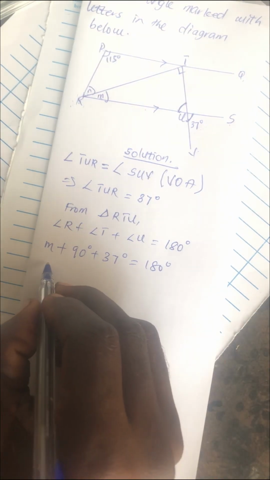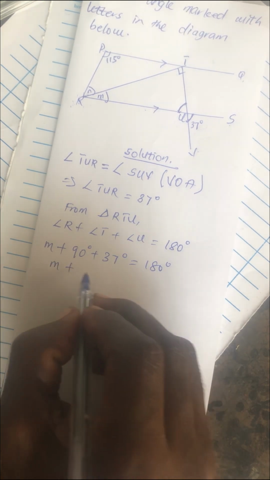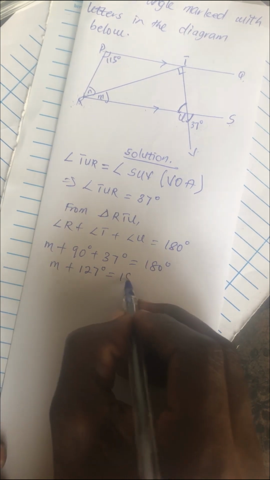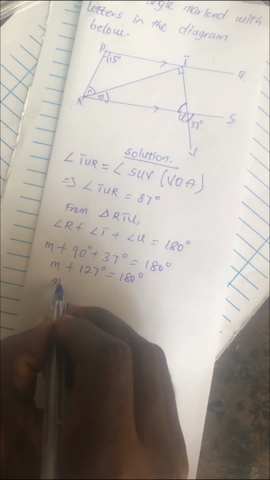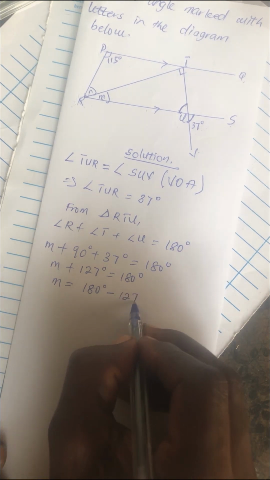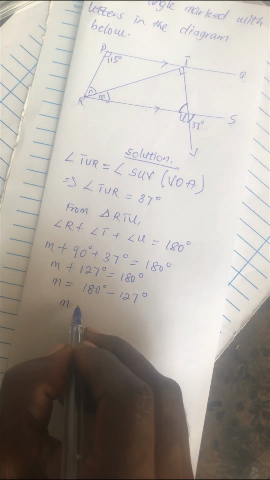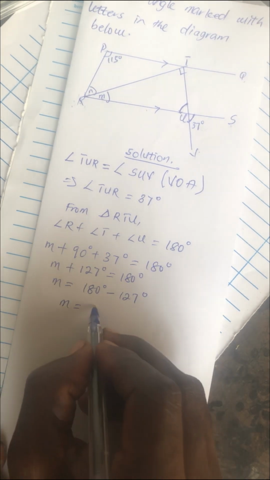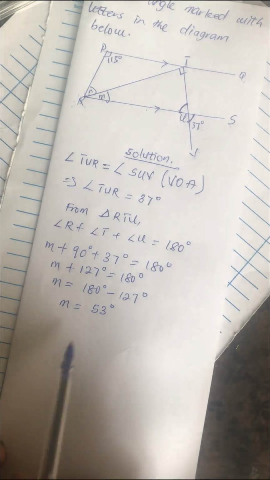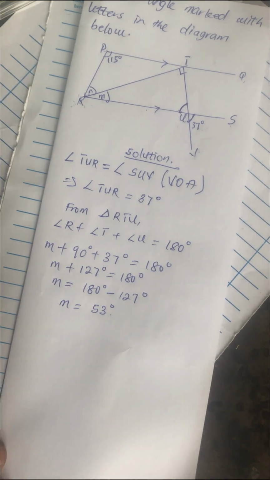From here, I can say that M plus 127 degrees is equal to 180 degrees. M is equal to 180 degrees minus 127 degrees. M is equal to 53 degrees. Now that we have our M, we can go ahead and find our N.